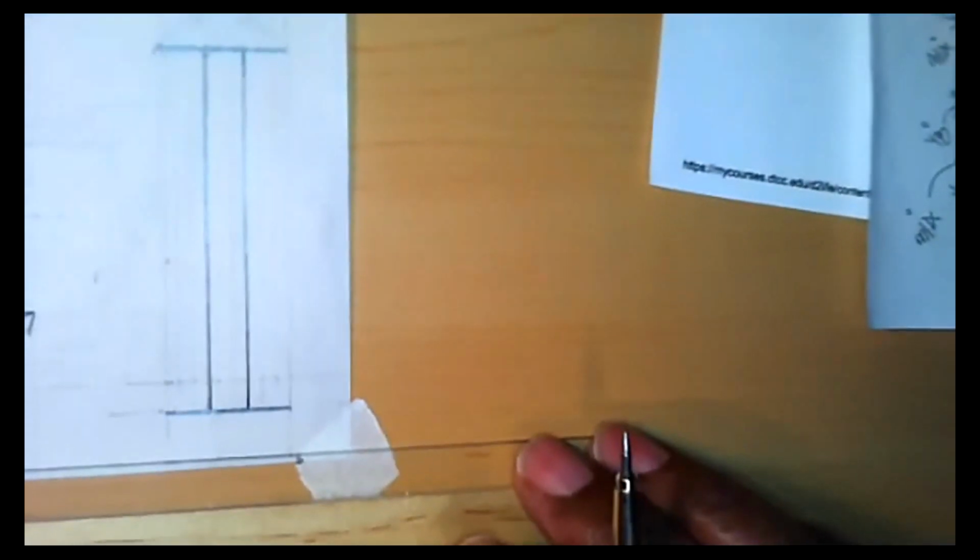Good. I like the way that looks. They're looking fairly uniform, so I'm going to go up here. Do this horizontal one.